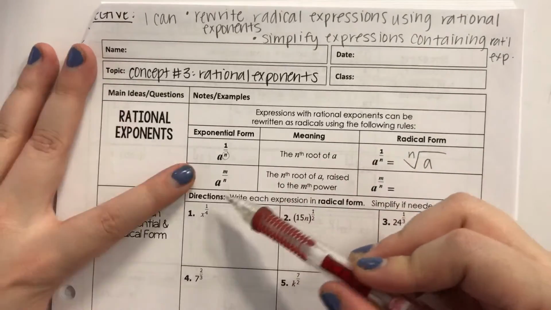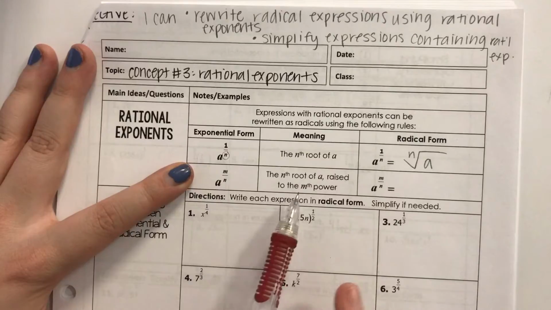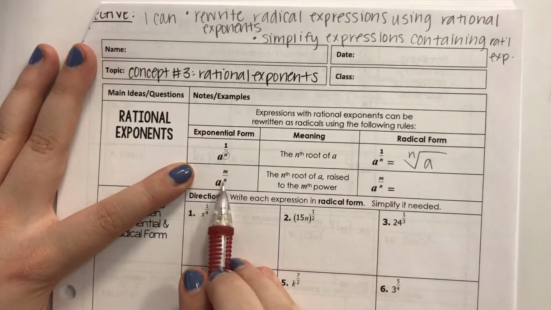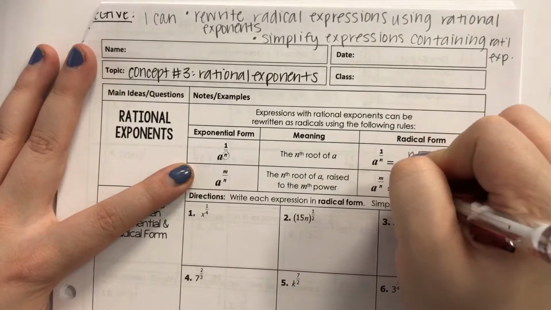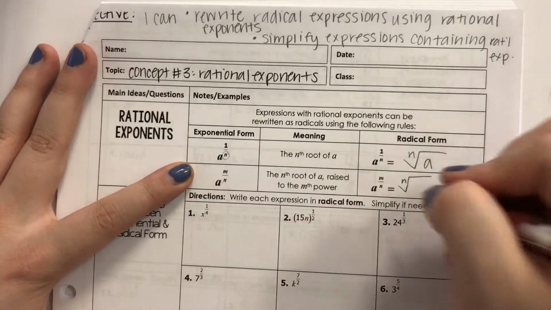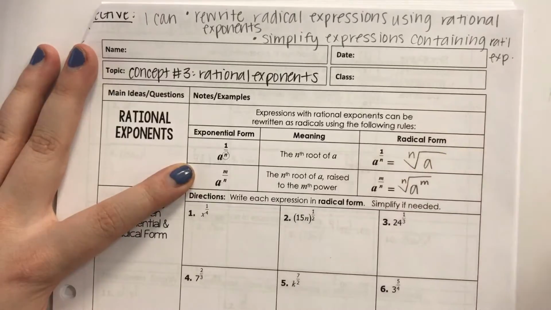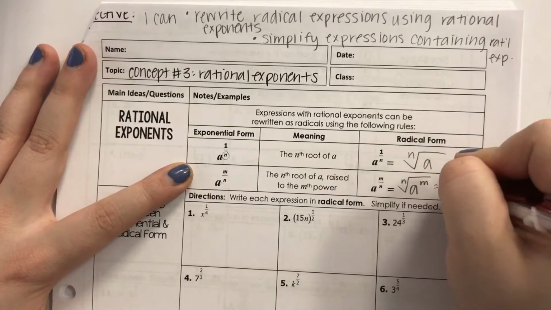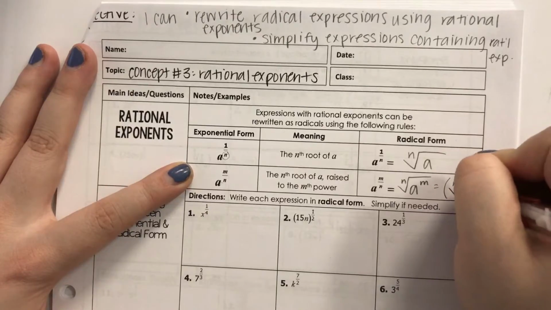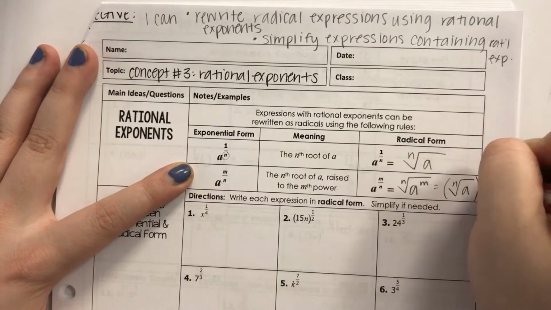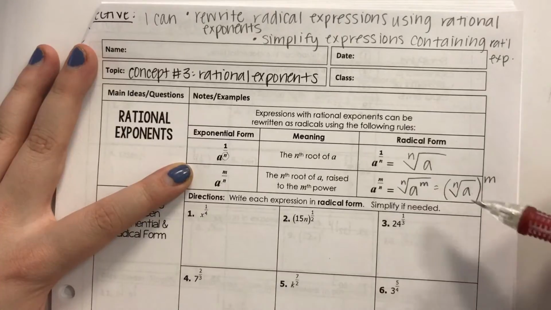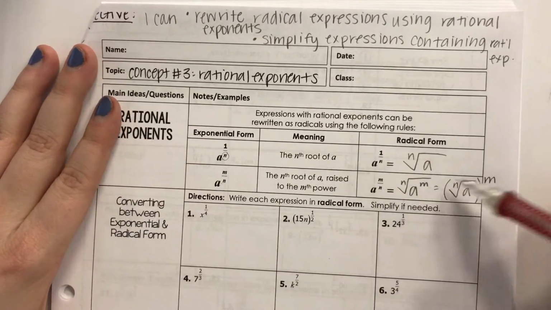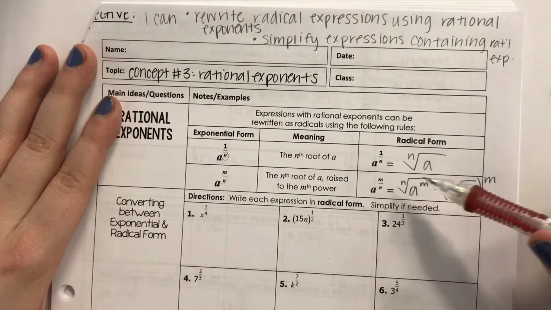So you may notice in this one, the nth root of a raised to the mth power. So we can rewrite this in two different ways. The n is still the index, and we'll have a to the mth power. It can look like that, or it can look like this, with a as the radicand and the whole radical being raised to an exponent. That's totally fine. These are the same. I just wanted you to see that because sometimes you'll see it this way, sometimes you'll see it this way.